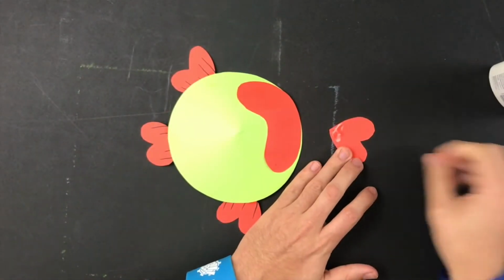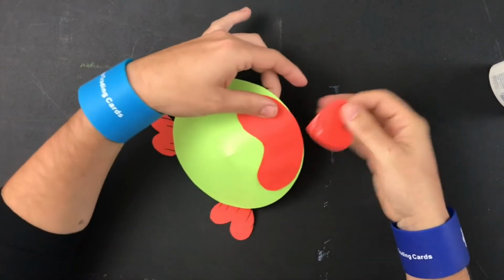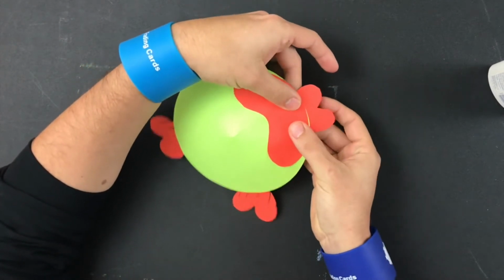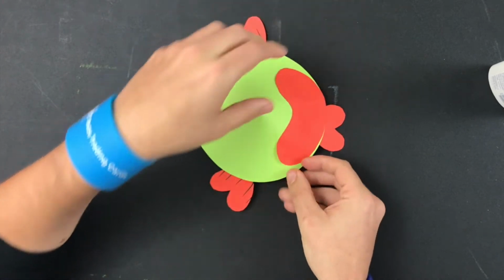And finally, there's that fourth heart that doesn't have any lines on it. Those are your fish's lips. You want to glue it in the same place and make sure that the top two curves of the heart are sticking out, and that way it looks like lips.